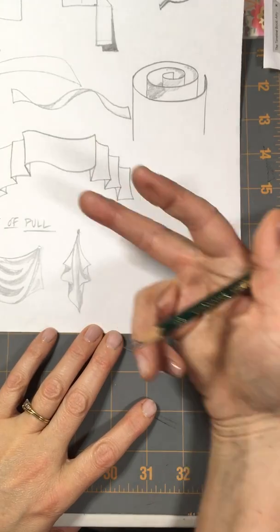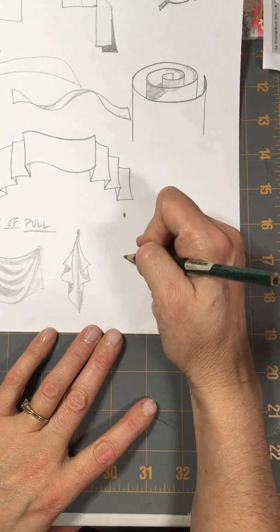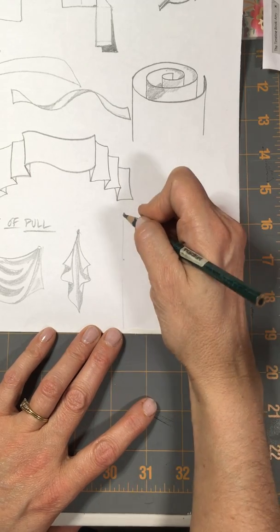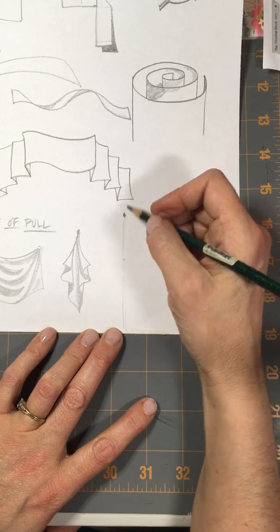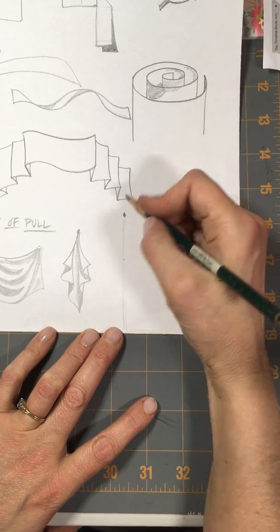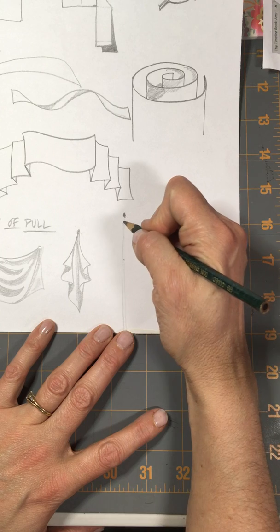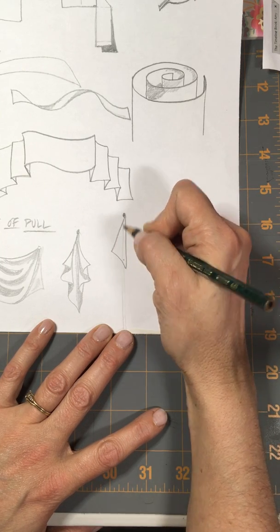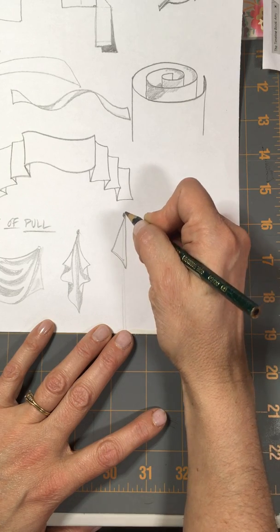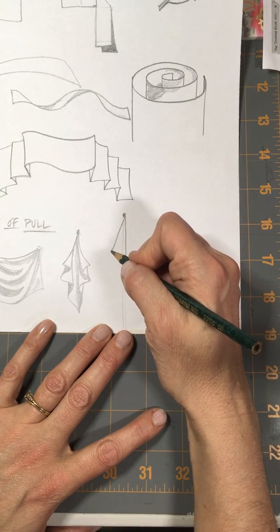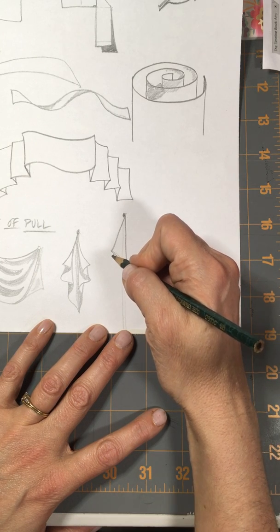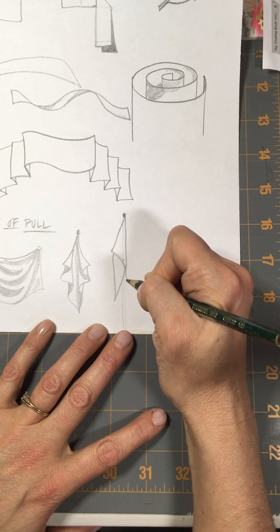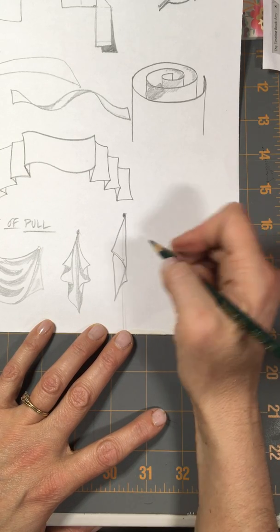Flags are different. They have two points of pull because they're clipped at one point and then clipped at another point along that flagpole. Okay, I'm going to draw those really lightly. And for some reason, just the way it will hang, there's a few ways that it will hang. One, it will sometimes hang like a triangle like this that kind of sails out, okay? And then the next shape will come out in these funky little sections like that.